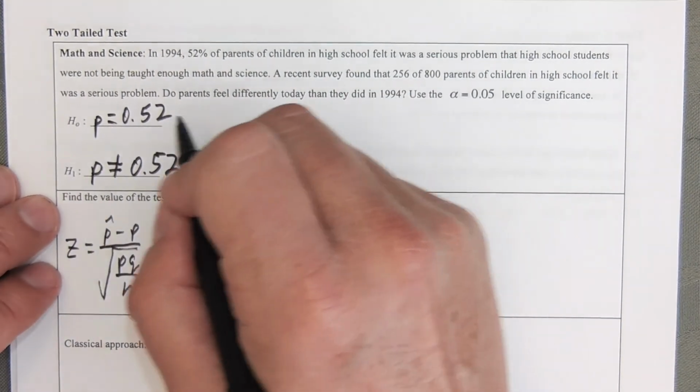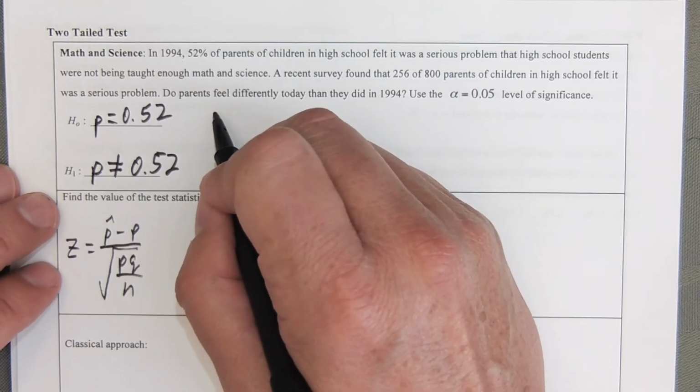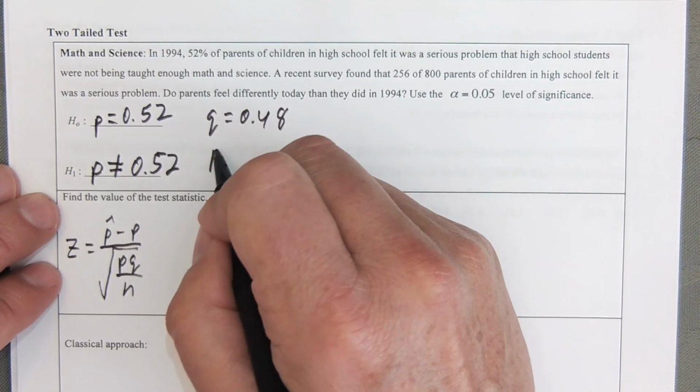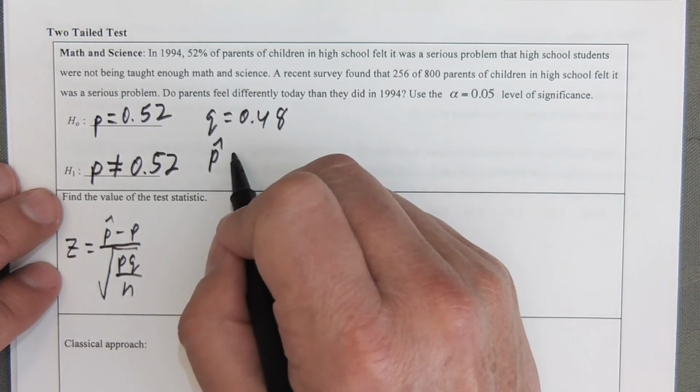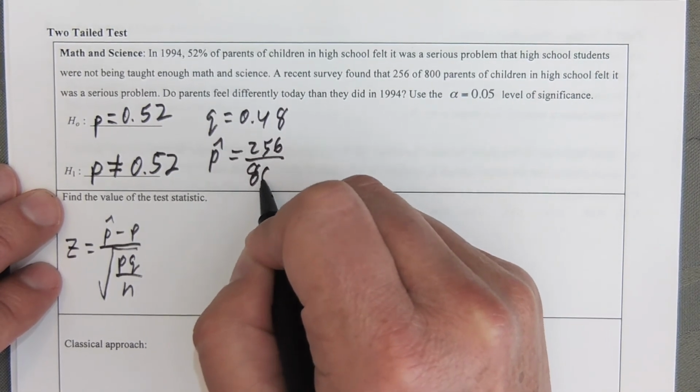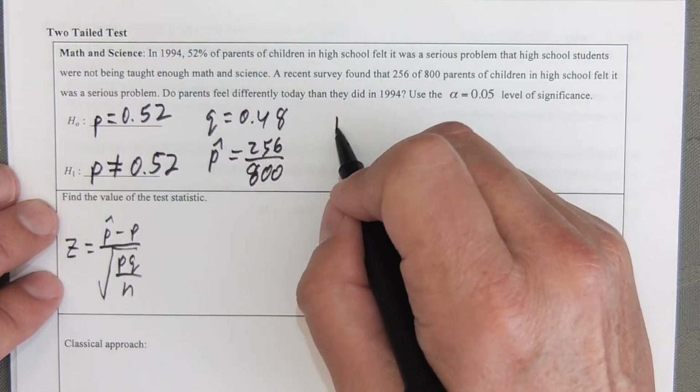And we have p is 0.52. We have q is 0.48 then. We have p hat, which is 256 over 800. And we have n, which is 800.